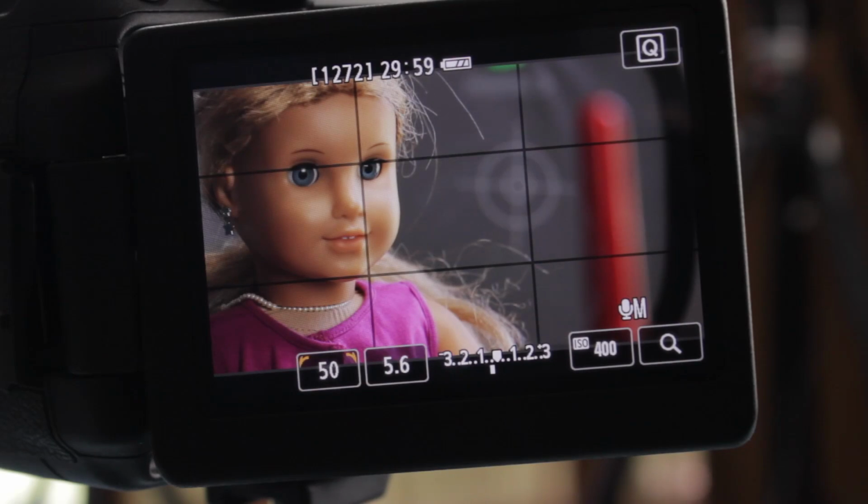All right, so that's pretty much it. Focus, really important. It's probably the most important thing. Yeah, I will say it's the most important thing, because if you don't get it right, you can't fix it in post. I mean, white balance you could fix, exposure you can fix. You can fix a lot of things in post, but when it comes to focus, not so much.